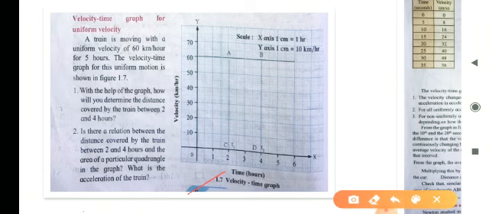Now second question, is there a relation between the distance covered by the train between 2 hours and 4 hours and the area of a particular quadrangle in the graph? What is the acceleration of the train? So let's answer the first question.